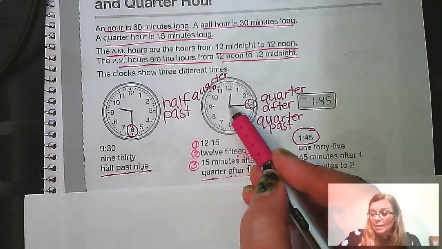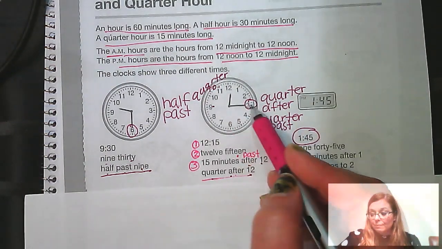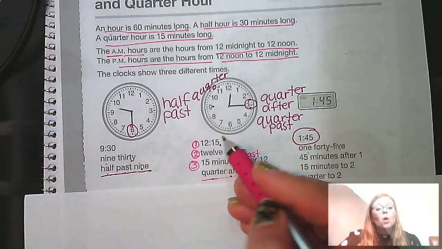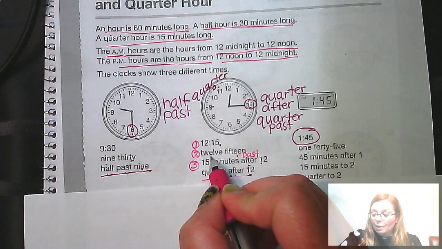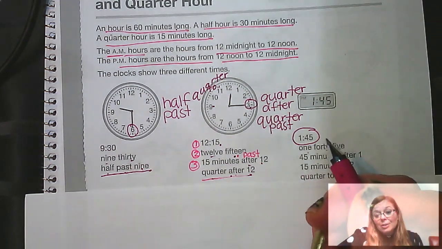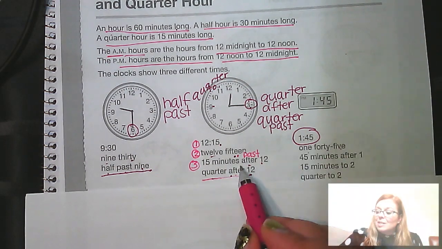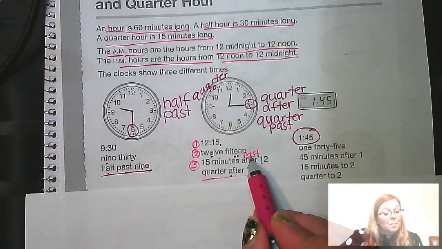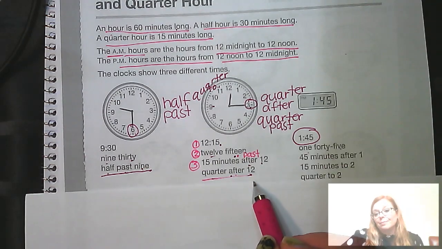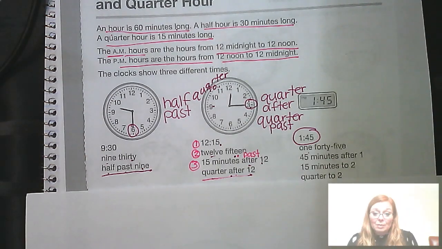You could just say the hour, 12:15, digitally with the numbers. Or you can write it 12:15 in word form. Or you could say 15 minutes after or past 12, or quarter after 12. Those are the different ways that you can write this.